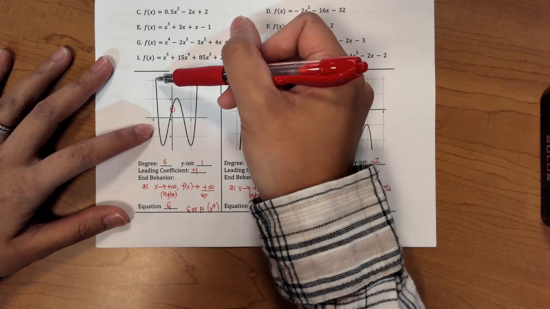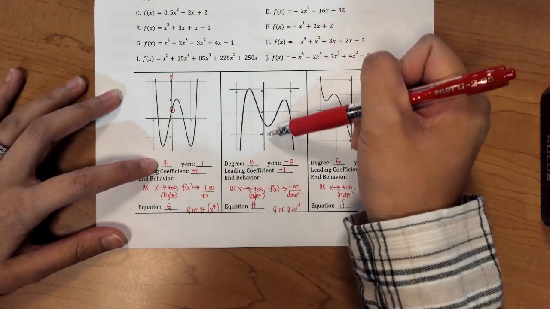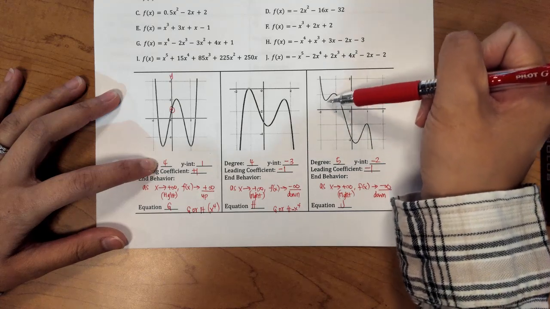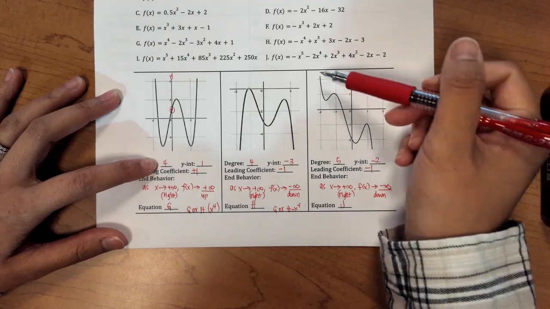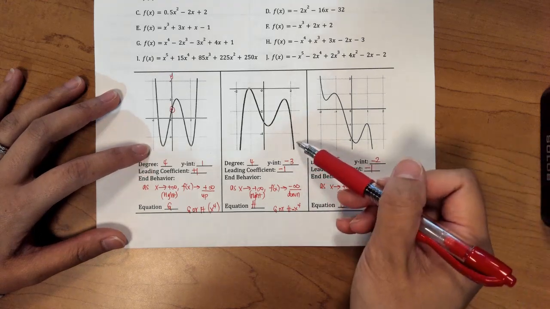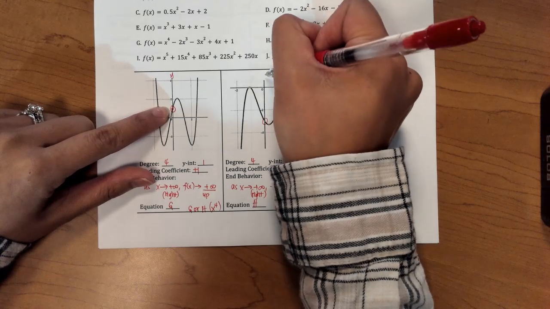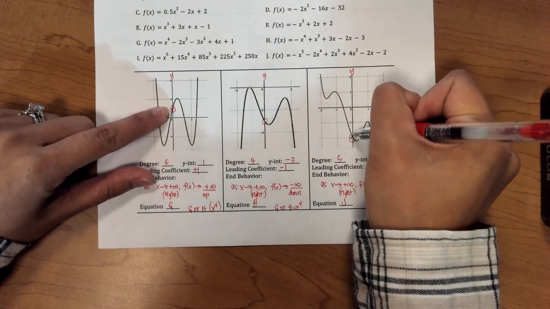There are 4 direction changes. 1, 2, 3, 4. So that's a degree of 4. And then 1, 2, 3, 4, 5. If they're opposite directions, it always has to be an odd number. Evens are always the same. Y-intercepts you guys can find quickly from the y-axis.